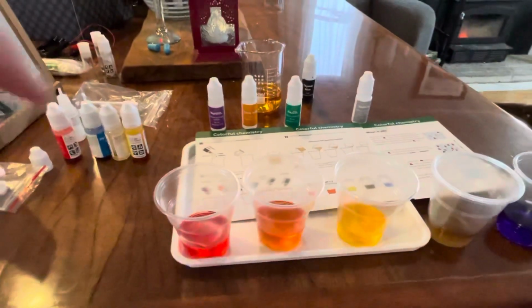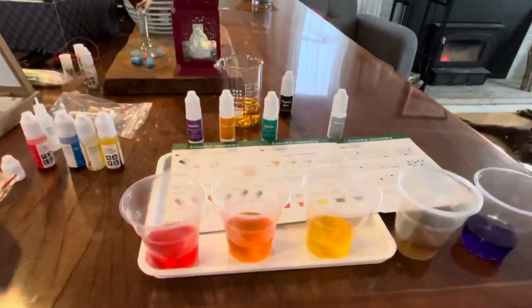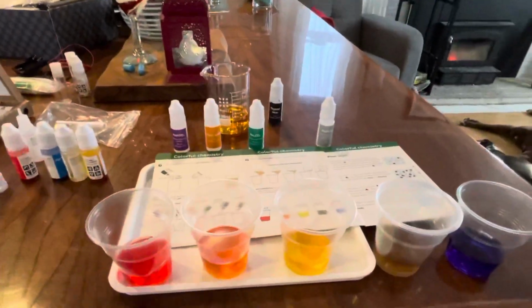Okay, so our pee is yellow. I know. I know. Why did I have to put that on video? Because mommy teaches about pee, so that's the way it is.